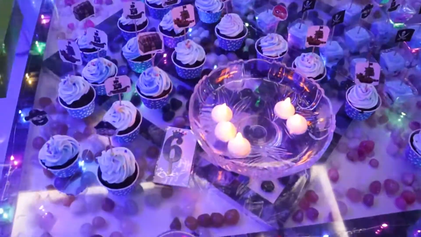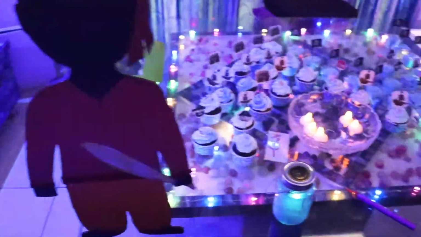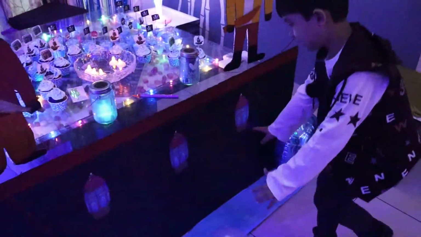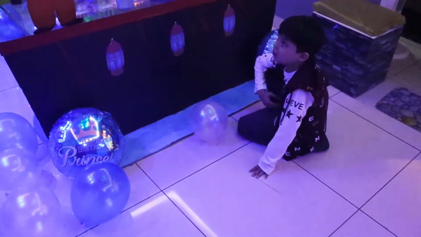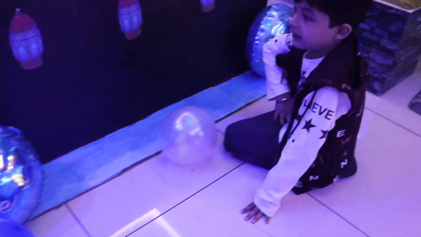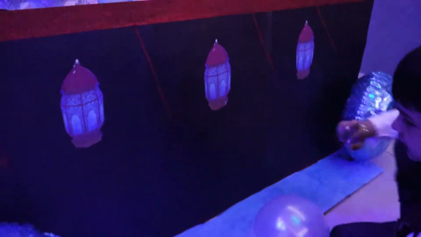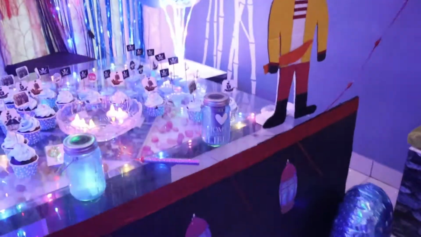These are two pirates. One pirate is this. One pirate is this. This is a boat. Pirates are going somewhere. Let's see where they are going. These are three lanterns. This is full of water. Wow, it's a nice decoration.